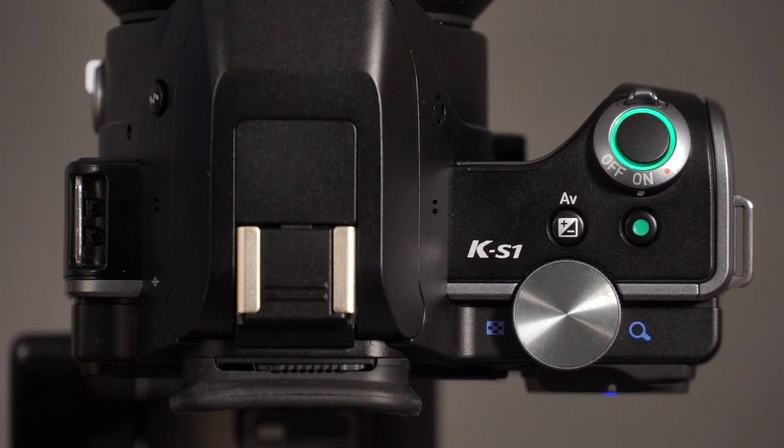This button has two functions. First, it is the exposure compensation button. When you're shooting in the program auto, sensitivity priority, shutter priority, or aperture priority modes, you can use this button in conjunction with the E dial to adjust the overall brightness of the image. This button also serves as the AV button. When you're shooting in the shutter and aperture priority or manual modes, this button will allow you to toggle between adjusting the aperture and shutter speed values.